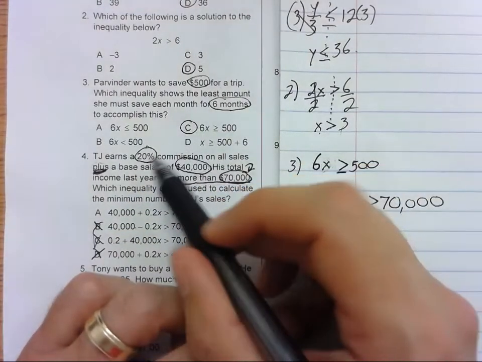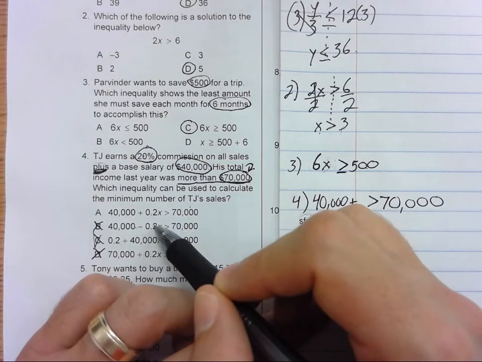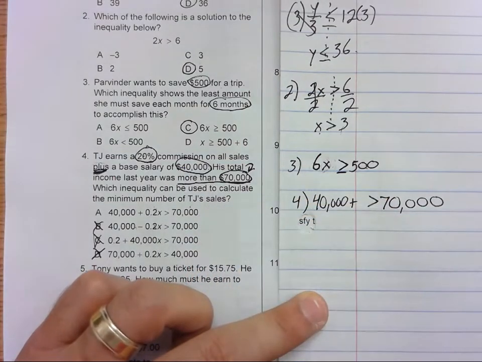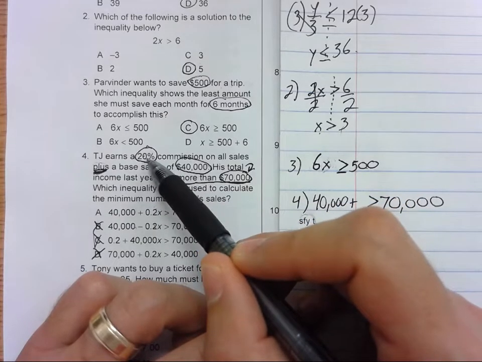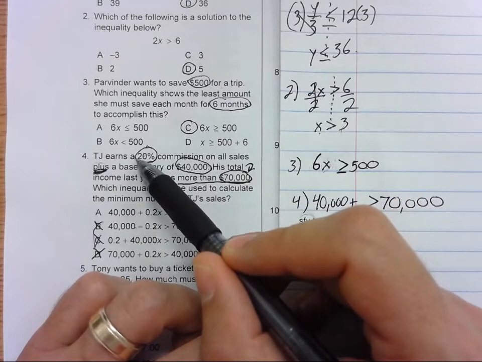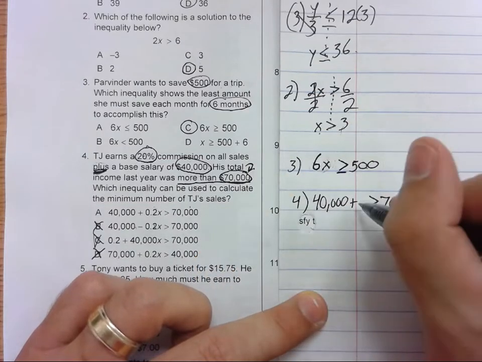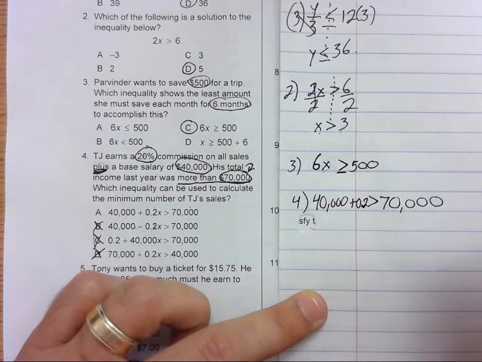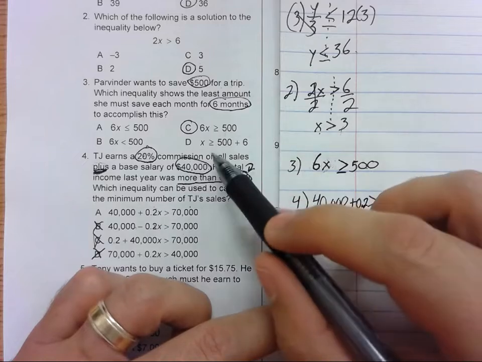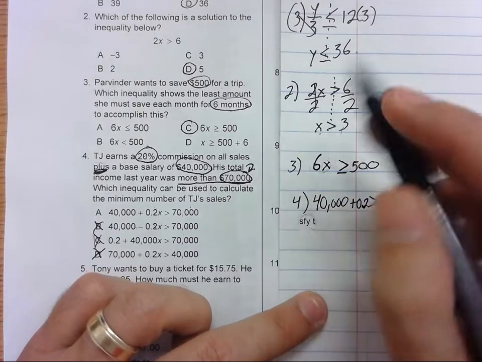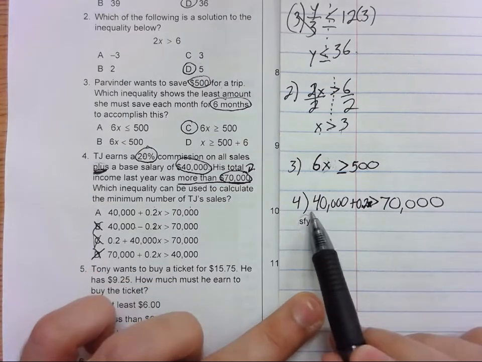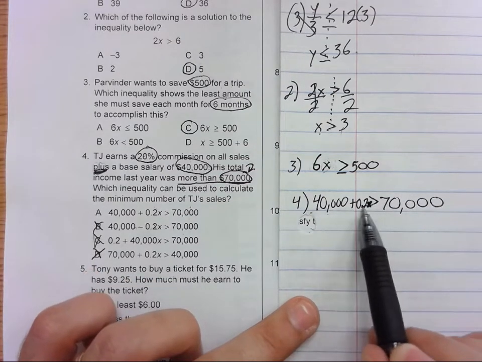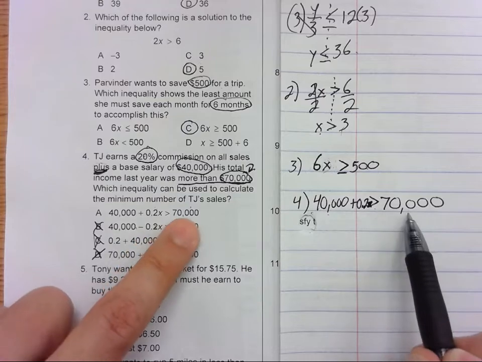However, 20%, I don't see 20% here. That's because you cannot multiply or divide by a percent. Change it to a decimal. Move the decimal 2 places to the left. So that's actually 0.2. And the commission is on all sales. So however much he sells, you multiply it by 0.2, and that's what he has. So it's 40,000 plus 0.2x is greater than 70,000.